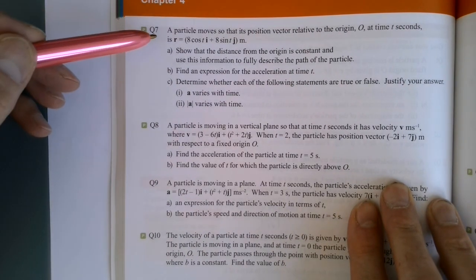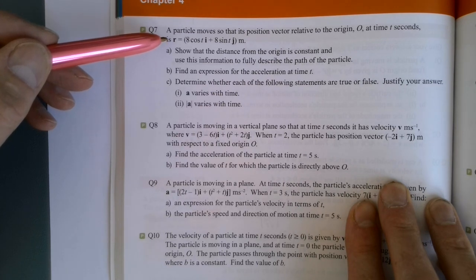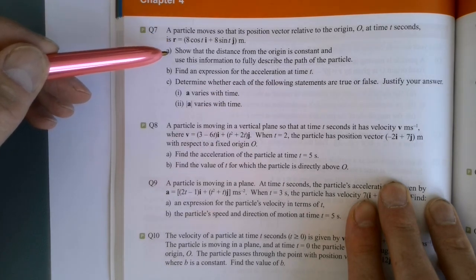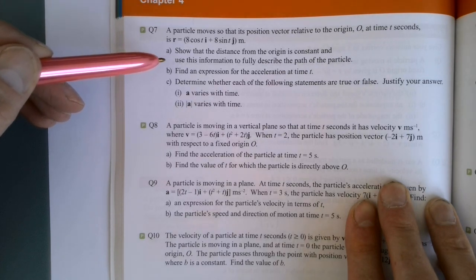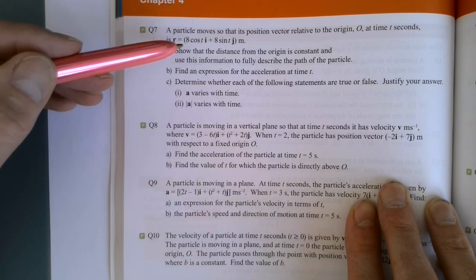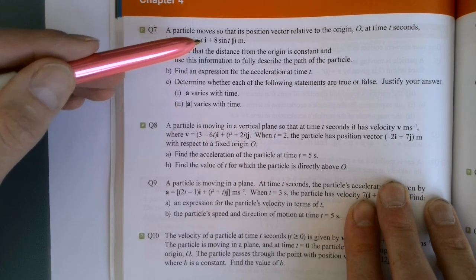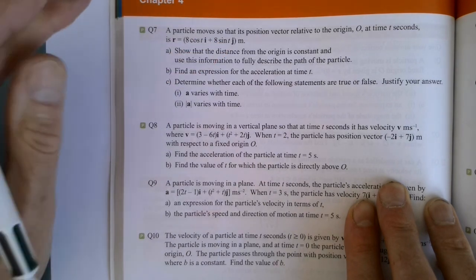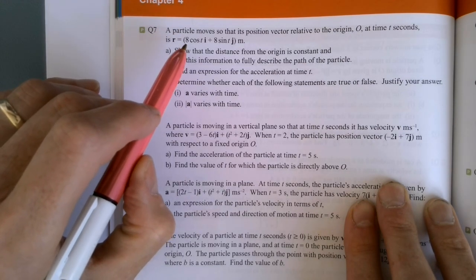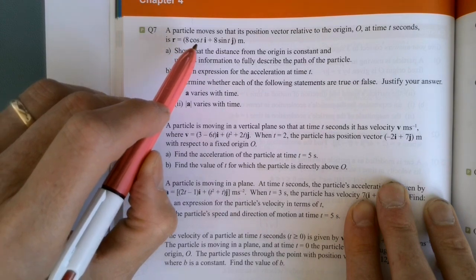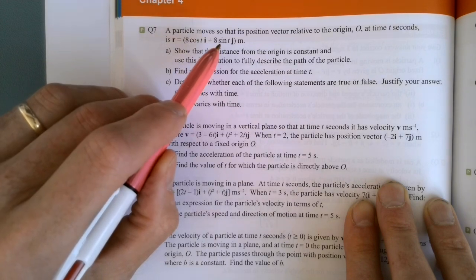So here's a question where we're given a formula for position, displacement, and we're asked in the first case to show the distance from the origin is constant and use this information to fully describe the path of the particle. Now, what we're effectively saying here is that the position of this is always this in the x direction and this in the y direction. So what this is effectively is parametrics. And you may remember what happens when you have a parametric function described where x is something to do with cos, and y is something to do with sine, or vice versa.